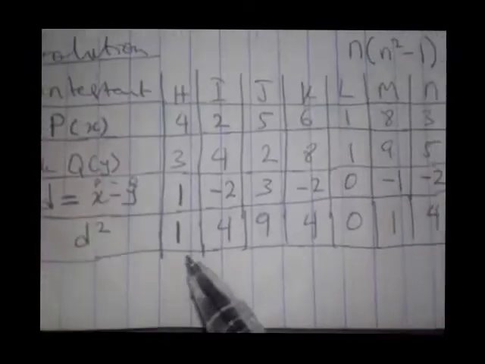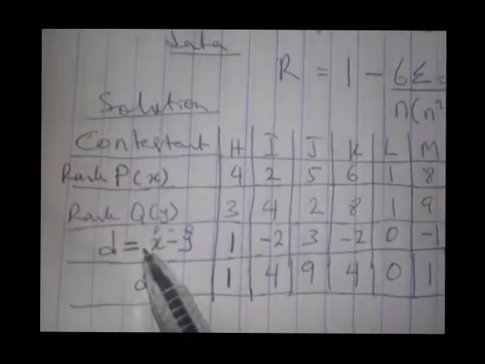Am I too fast? Okay, so you just look at it again from here. X minus Y, or P minus Q. This is 1 minus this. Once you say 4 minus 3 gives us 1, 2 minus 4 gives us minus 2. Just do it like that till you get to this point. Once you get this value, then the next step, based on the formula D raised to power 2, you will now raise them to the power of 2, and most of the negative values here will now become positive numbers.